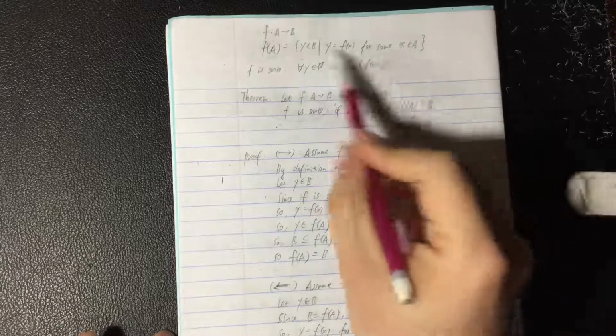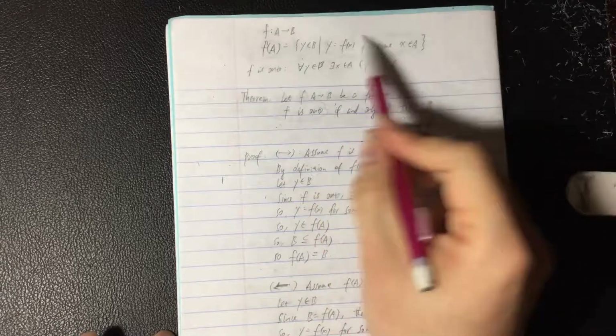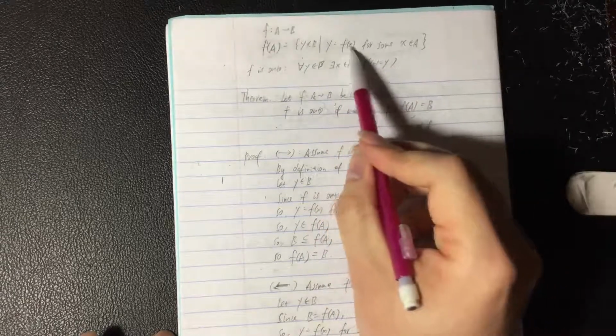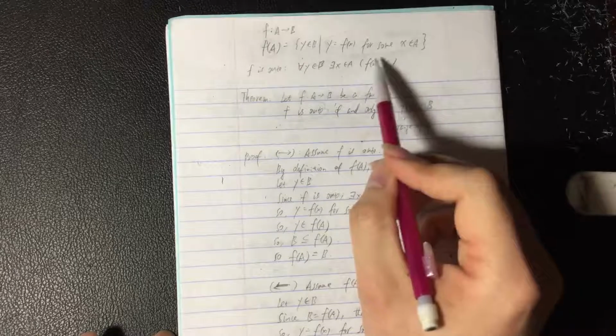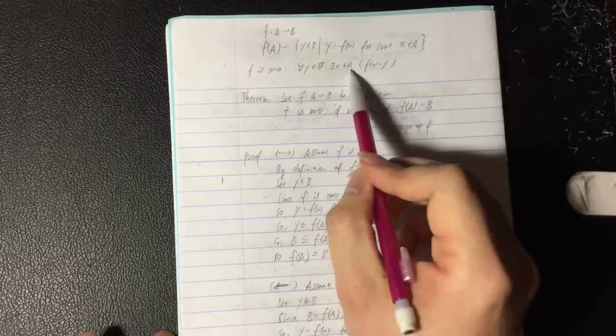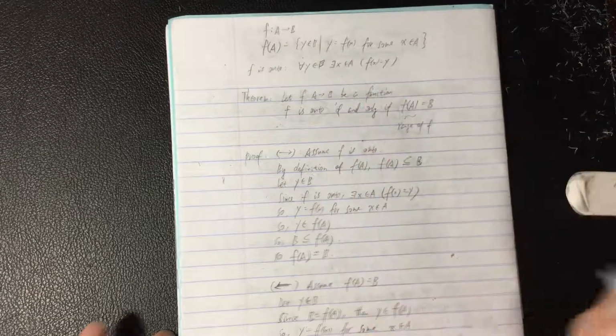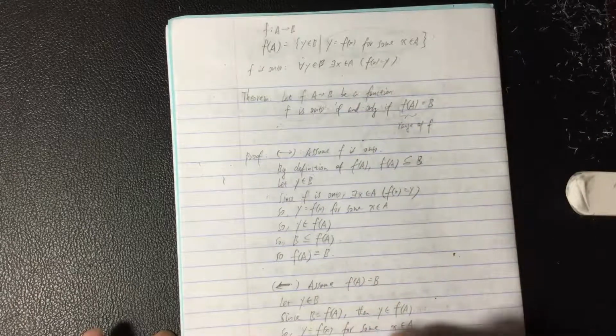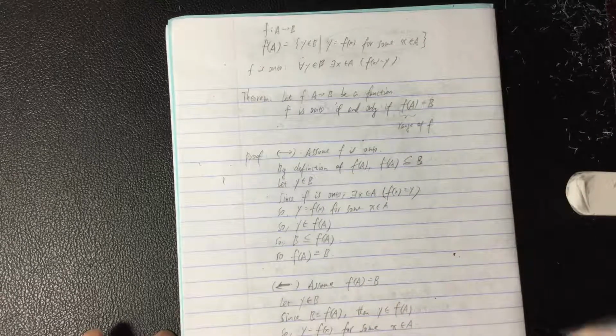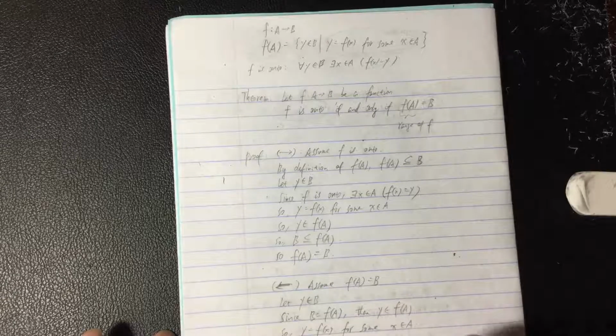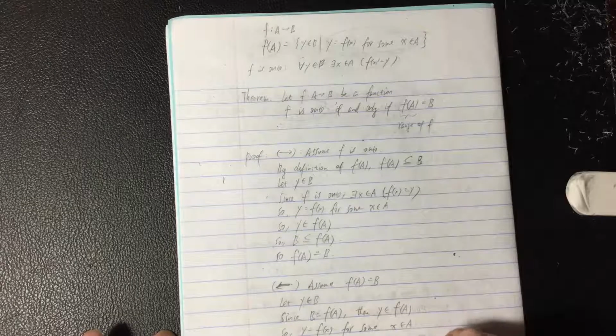And we know this statement is equivalent to this statement. y equal to f of x for some x in A is equivalent to the statement there is x in A such that f of x equal to y. These two statements are equivalent. So that means there is an x in A such that f of x equal to y.